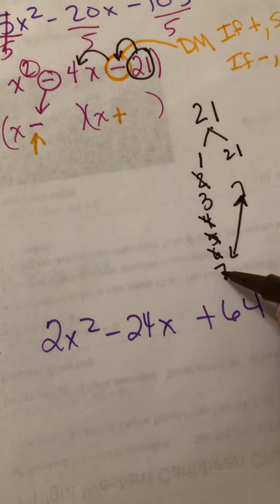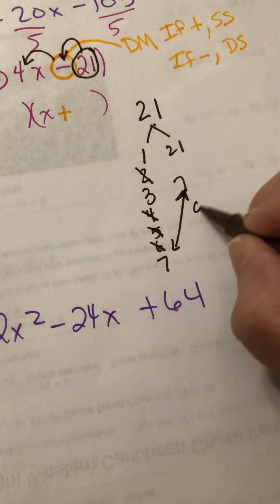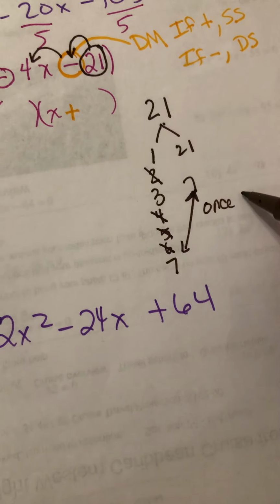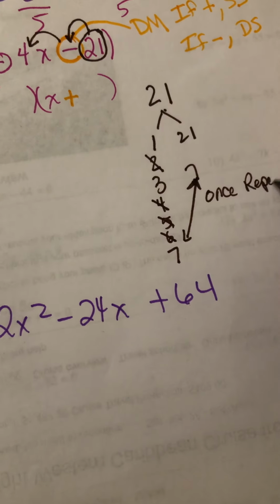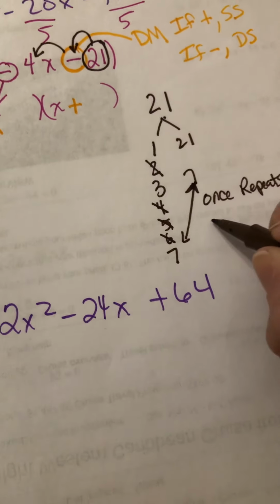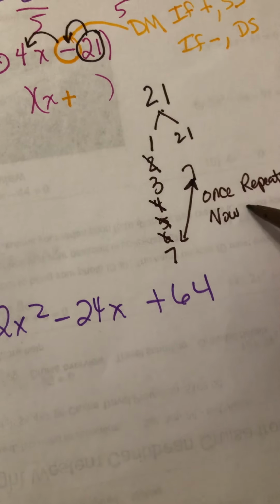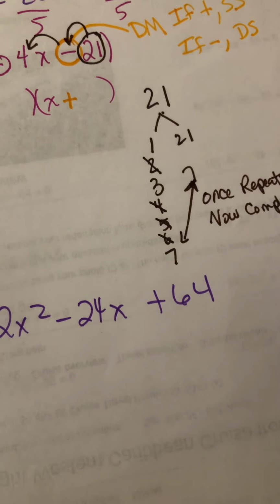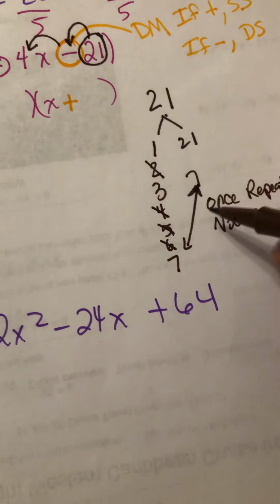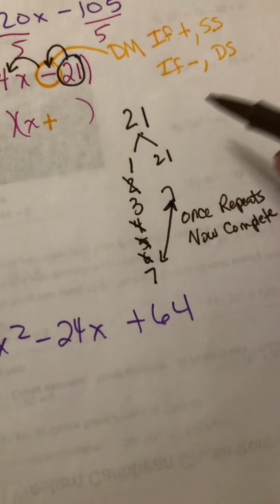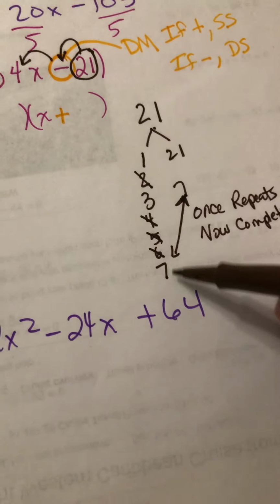This is repeating. That means we don't have to go any further. Once it repeats, we're now complete. That means we have all of the factors we need and all of the factors that are possible for 21. We don't have to go any further.